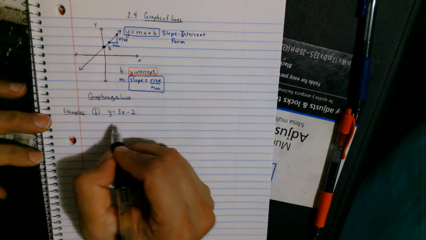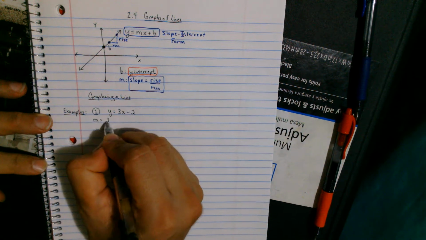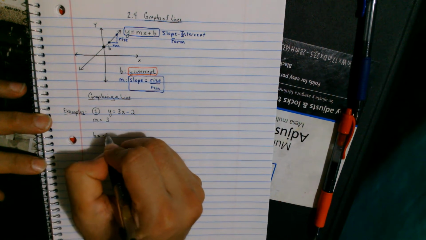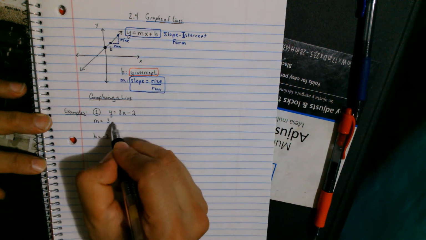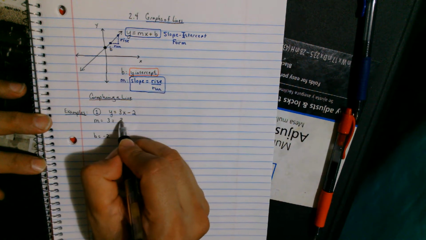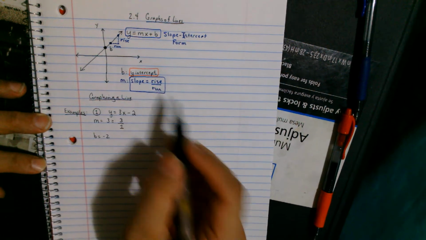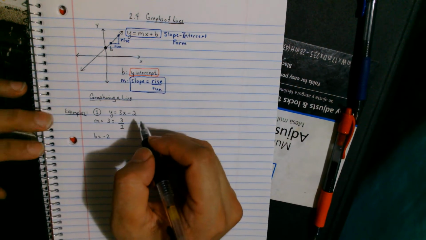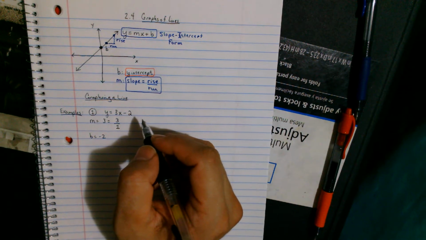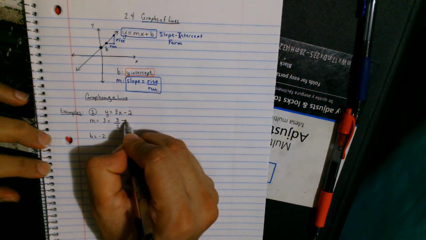So I have an example here, y equals 3x minus 2. Notice the m is 3 and the b is negative 2. The slope is a ratio, and this is a whole number, so we're going to write it as 3 over 1 to put the rise over the run here. Any whole number, any integer, any real number, you can do that.